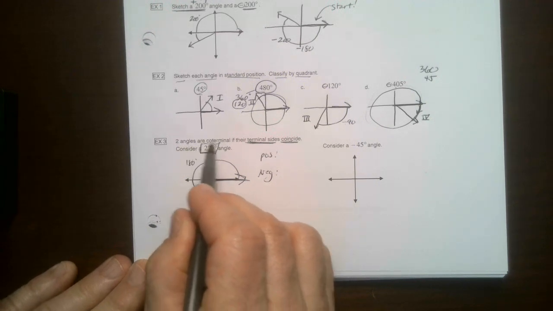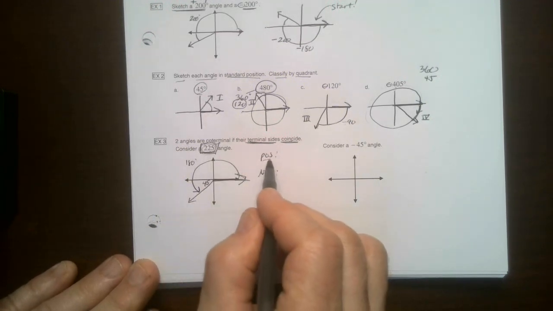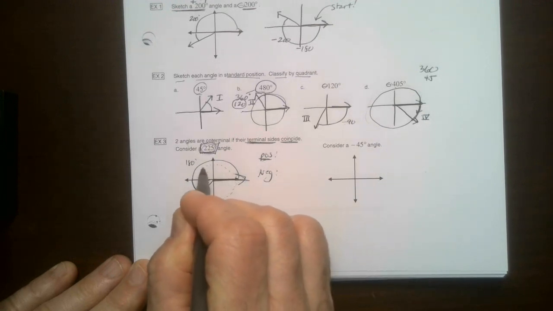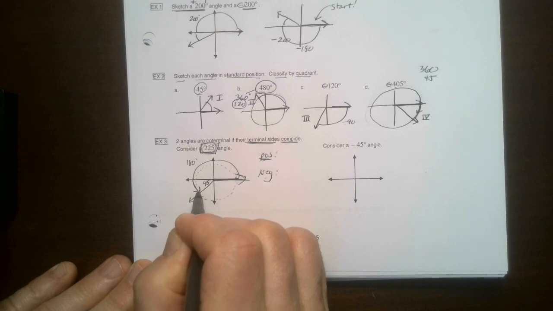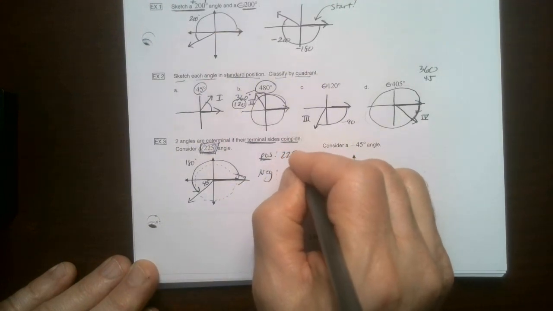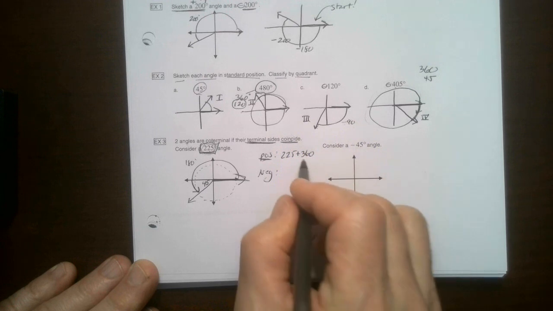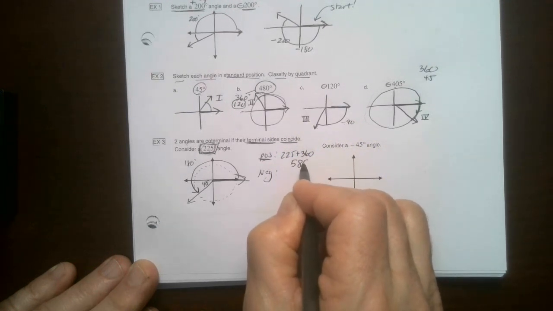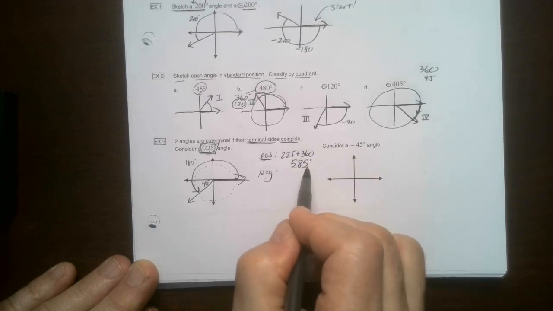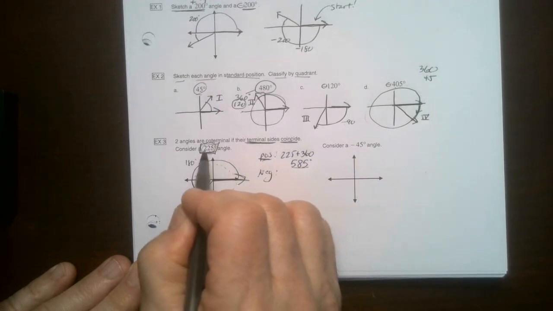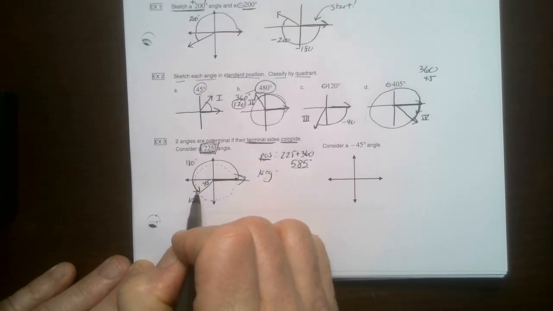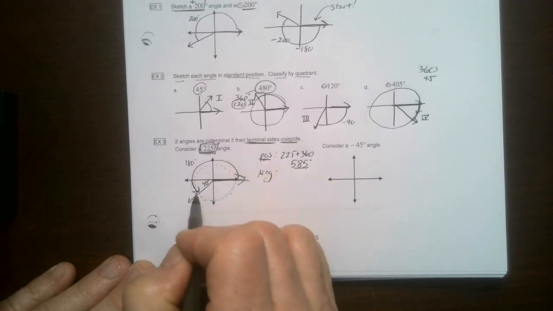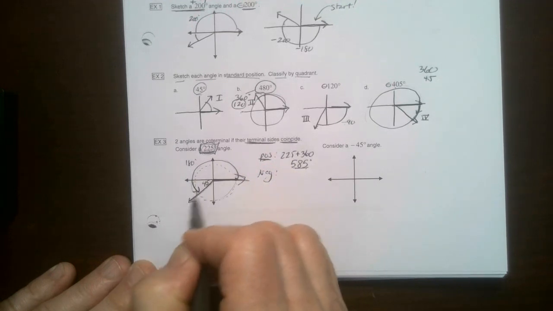Notice my original was positive. So to find the other positive one, I would just need to keep going around full circle, 360 more. So I'm just going to go 225 plus another revolution, which would leave me with 585 degrees. That would be a coterminal angle with 225. In other words, if I spin 225, I stop here. If I go 585, I go 360 plus 225, and I'll end in the exact same spot.